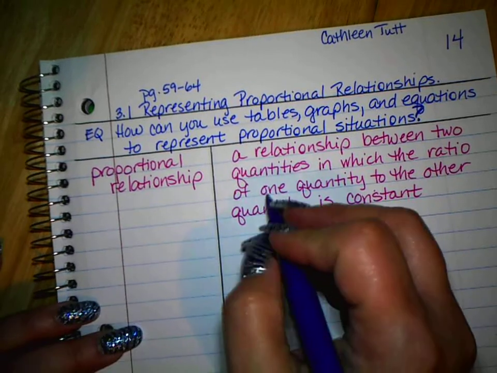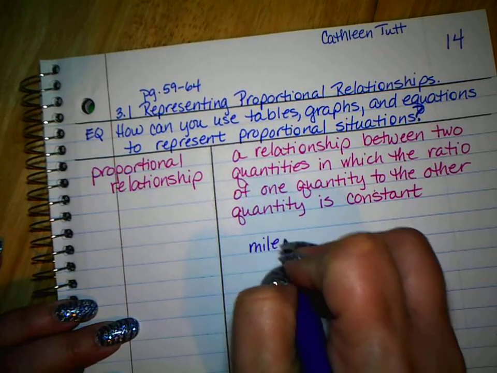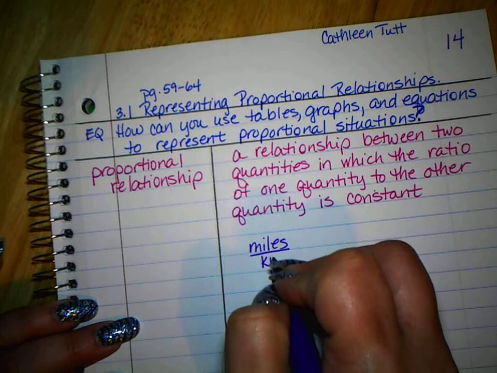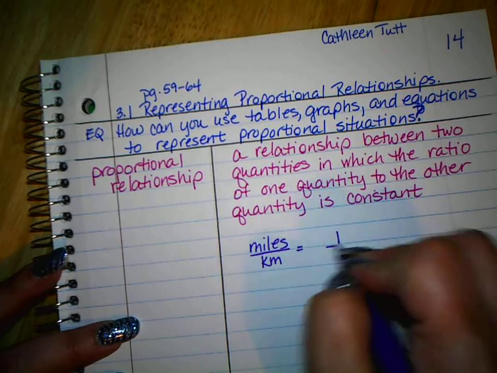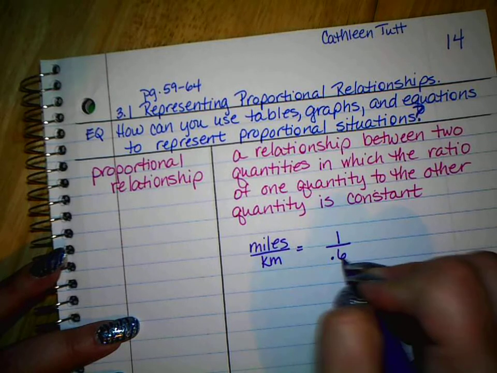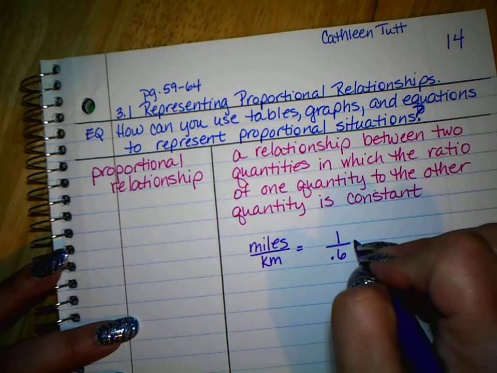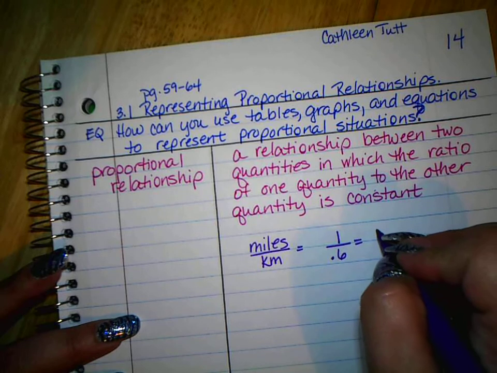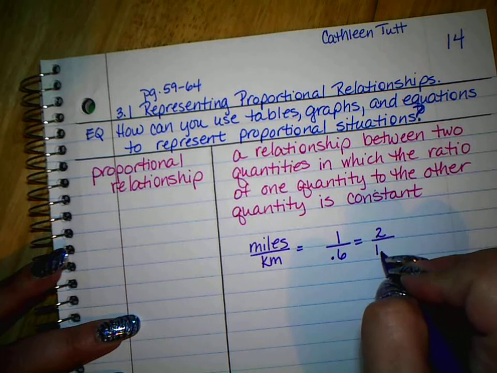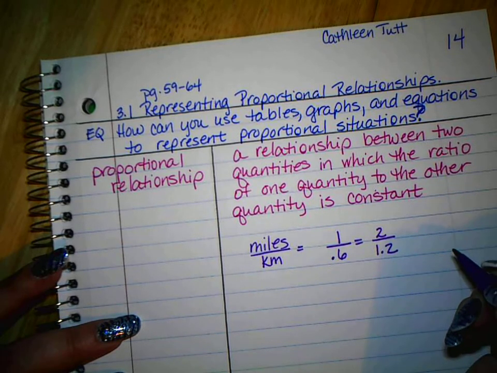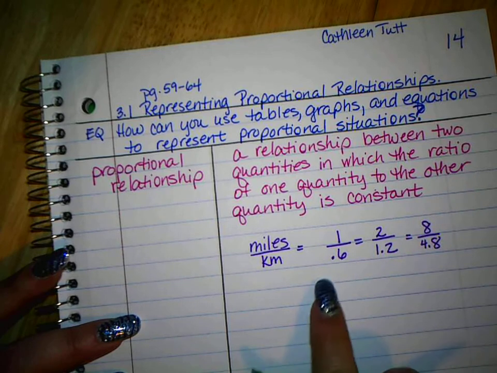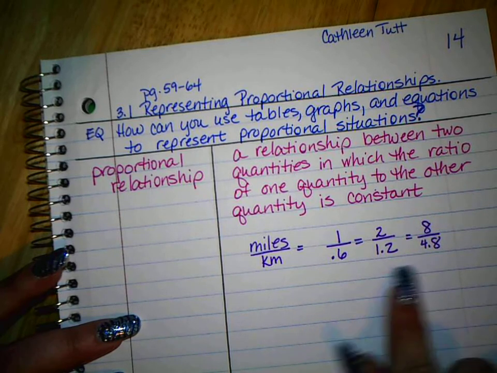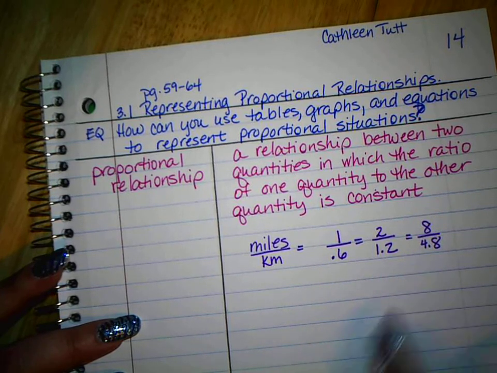For instance, we could talk about miles to kilometers. This would be where we have 1 mile is equal to 0.6 kilometers. Another ratio for that would be 2 to 1.2, or 8 to 4.8. Those will all be constant. They will be the same value.